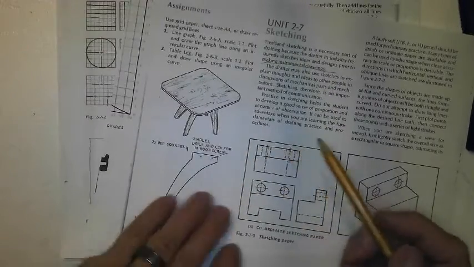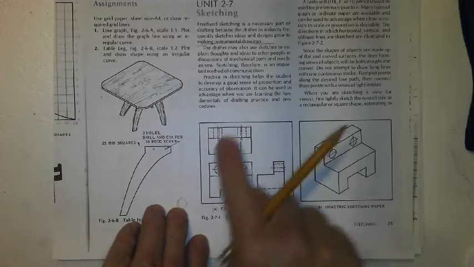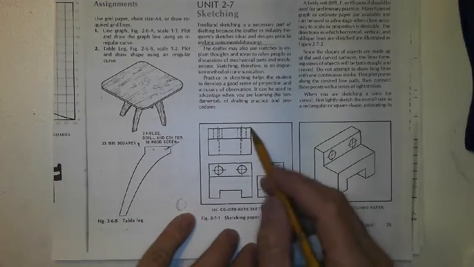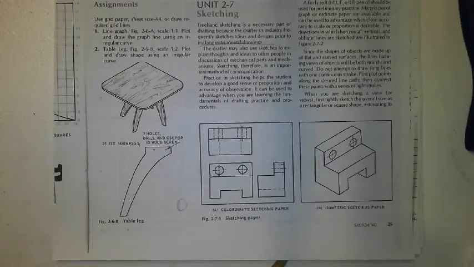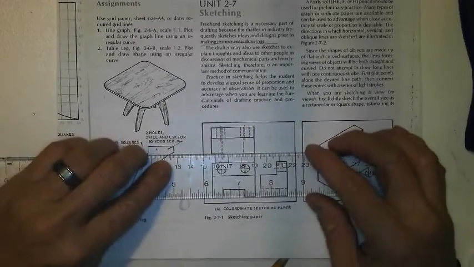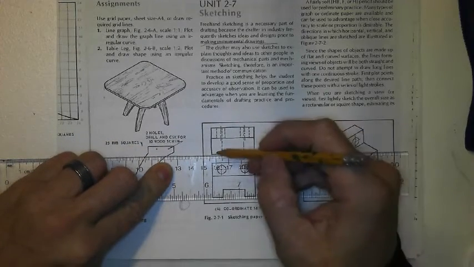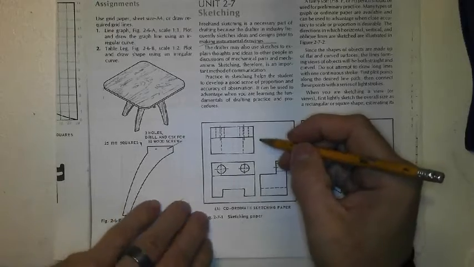Basically, sketching is a freehand drawing. So this picture that they've got here, obviously there's some hidden lines, but you'll notice that they're not perfectly straight. So a ruler was not used to create this line. You can see that this line here is a little bit wobbly, which just means it was freehand drawn.